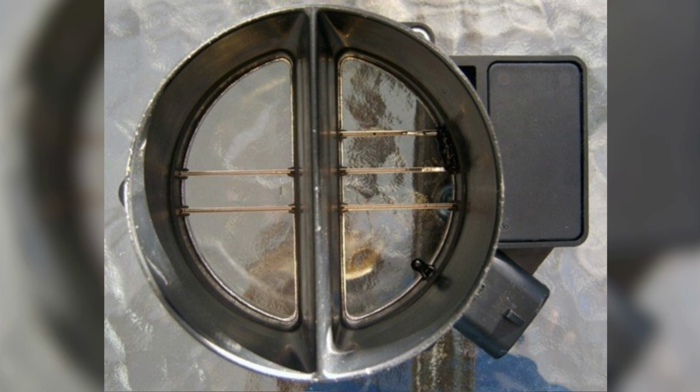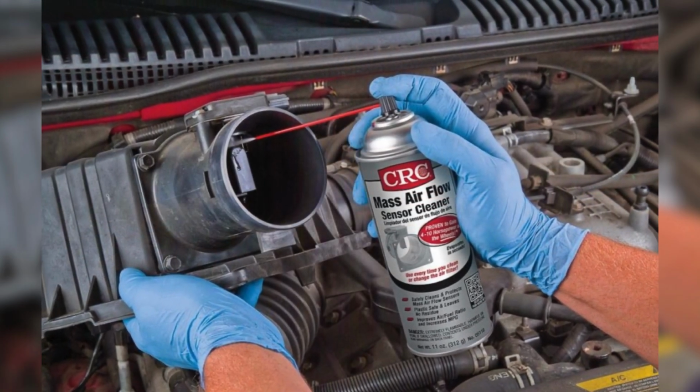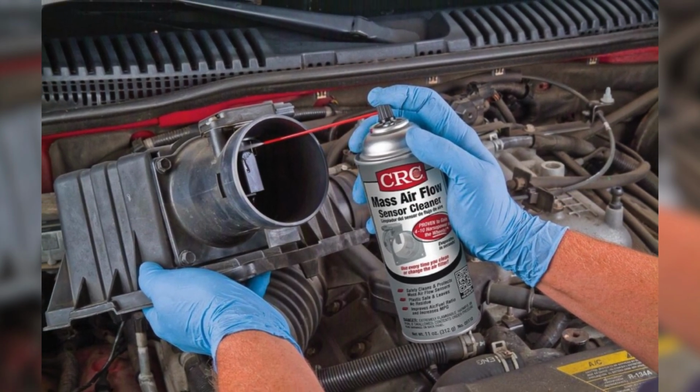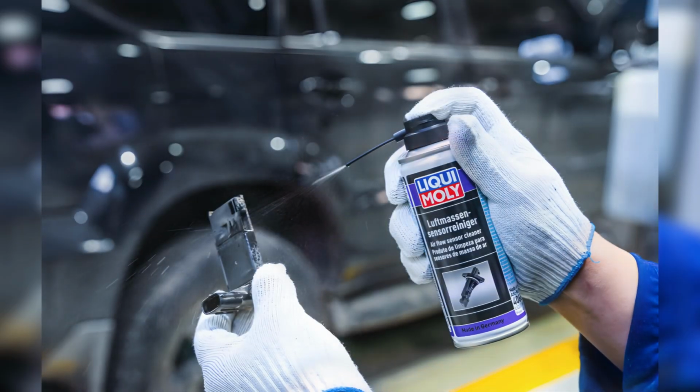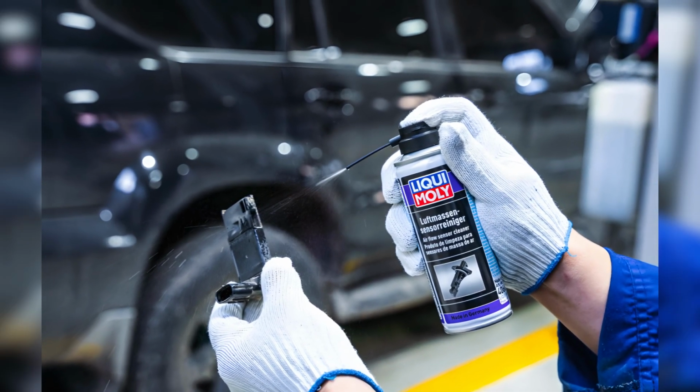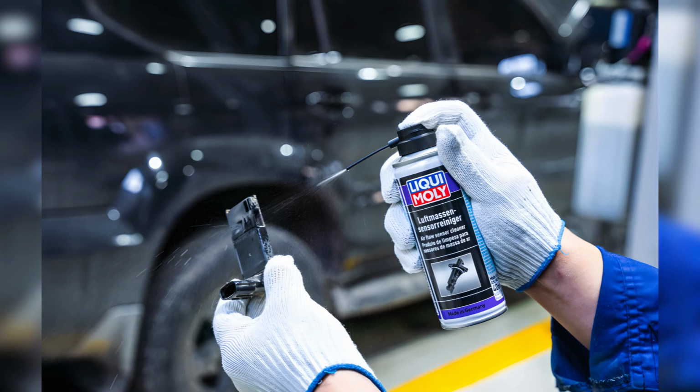The good news? A dirty MAF sensor is usually an easy fix. Using a proper MAF sensor cleaner, you can gently clean the sensor element and restore its accuracy. Just make sure you never use carb cleaner or brake cleaner. Those can damage the sensor. So if your MAF looks dusty or oily, cleaning it might be all you need to solve the P0102 problem.